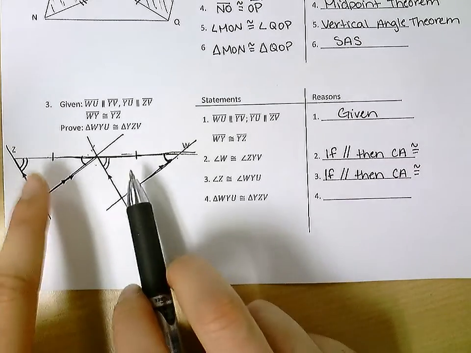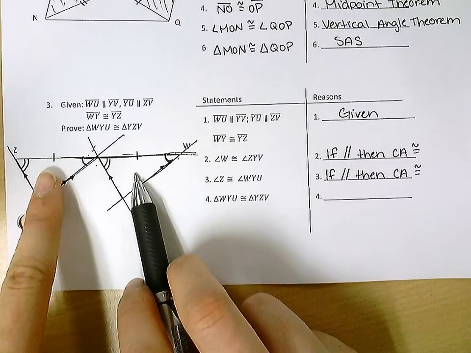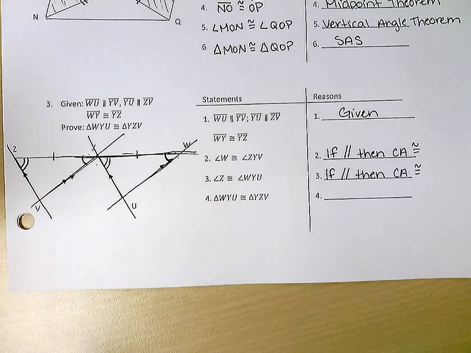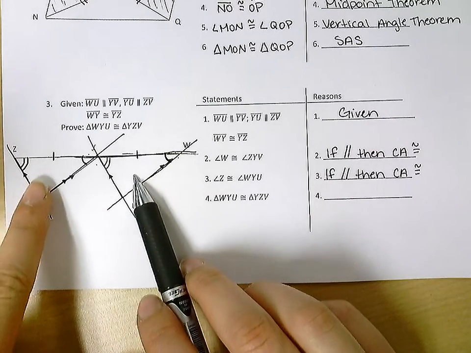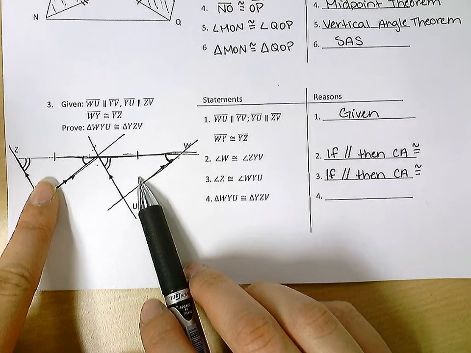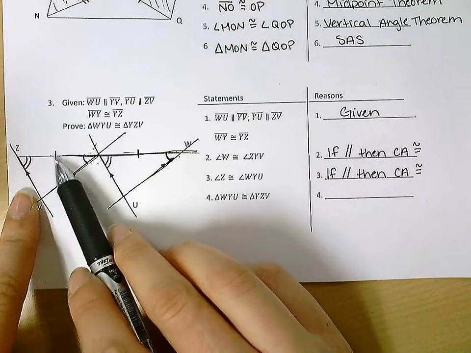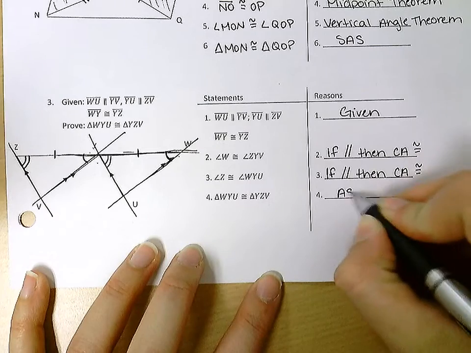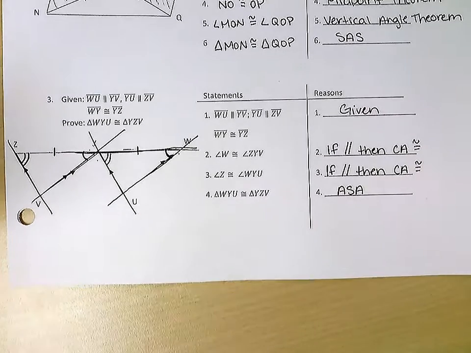So now looking at the labels in both of my triangles, why are those two triangles congruent? Look at your labels. Look at the labels on the triangles. By angle, side, angle. Okay, angle, side, angle.